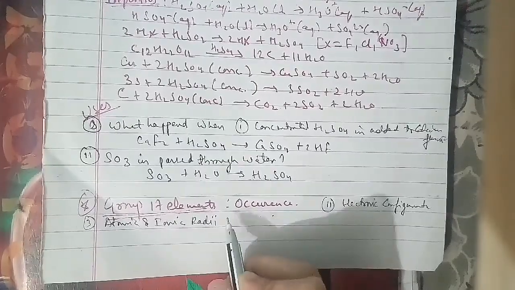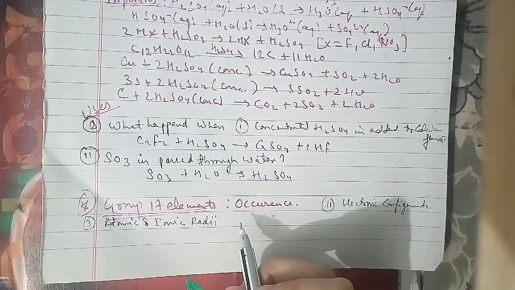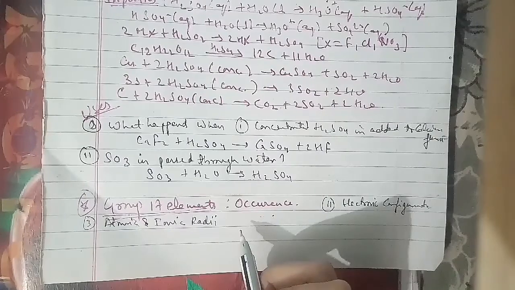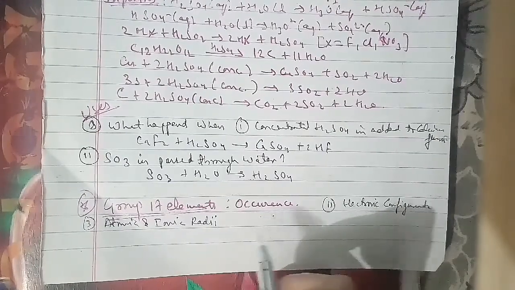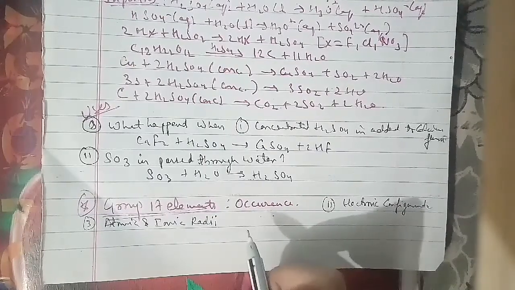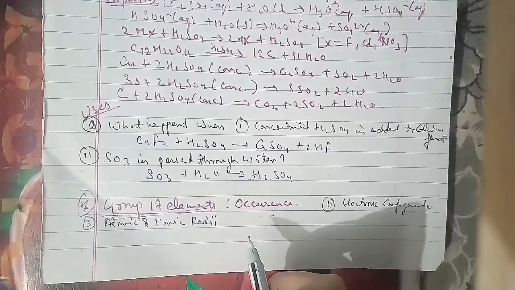In this, the halogens have the smallest atomic radii in their respective periods due to the maximum effective nuclear charge, and the atomic radius of fluorine, the first element of the second period, is extremely small. Atomic and ionic radii increase from fluorine to iodine due to the increasing number of quantum shells as well.